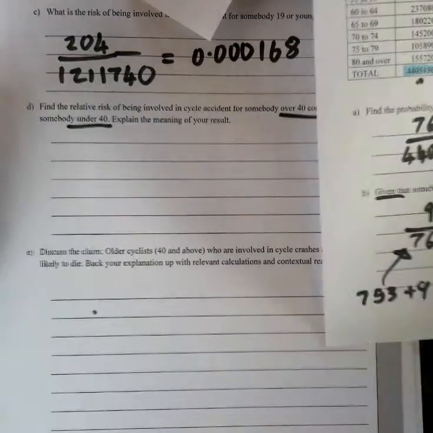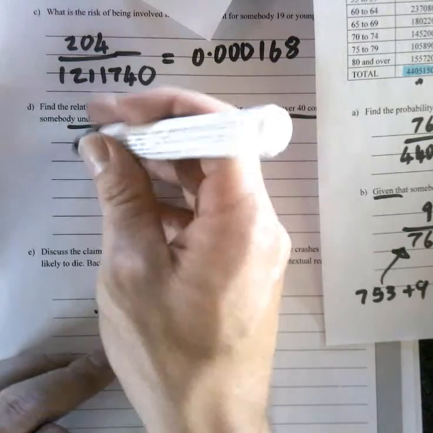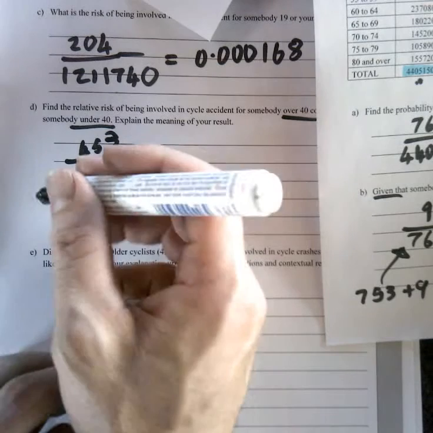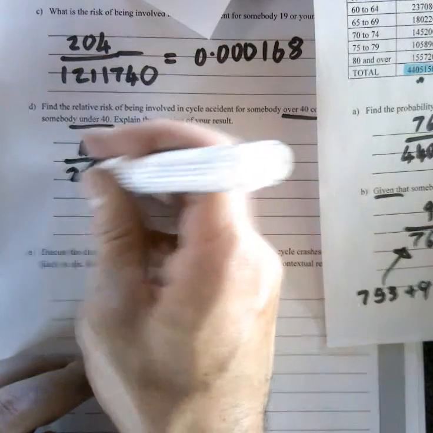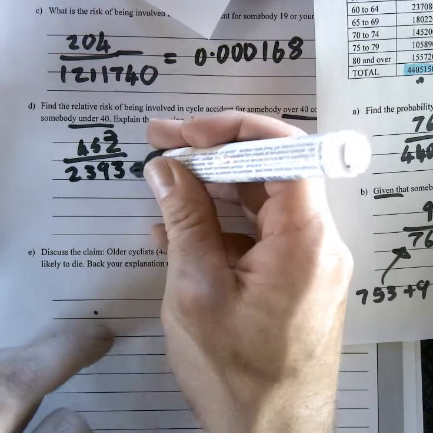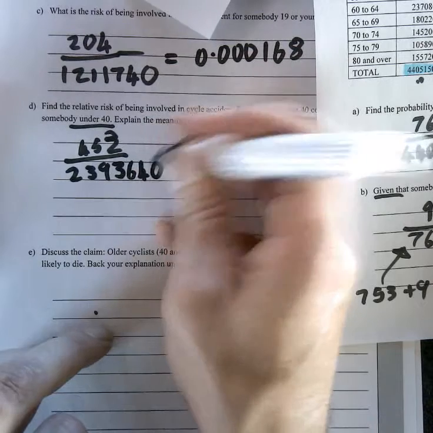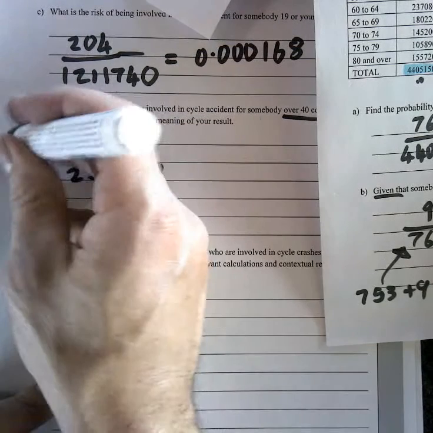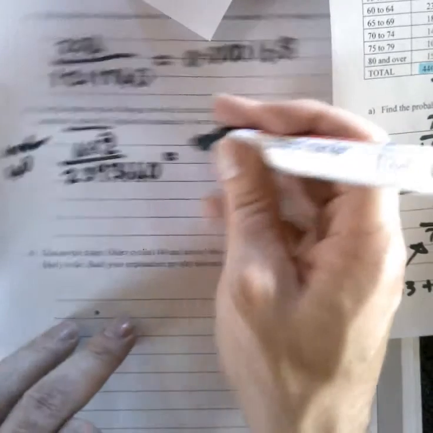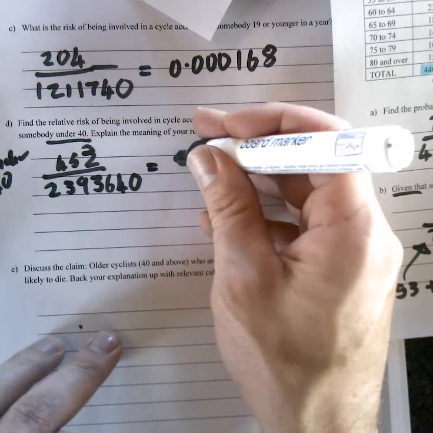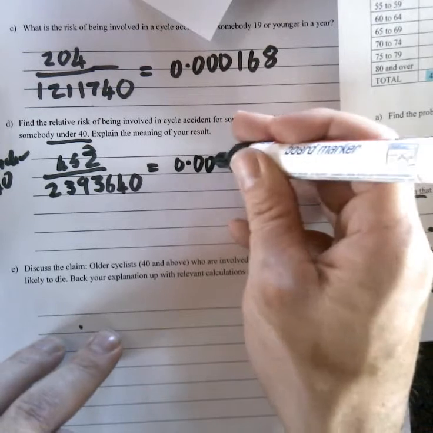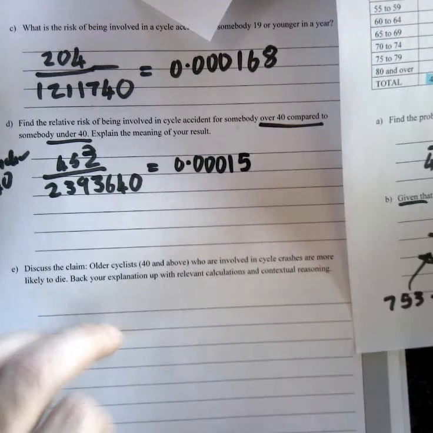The two numbers you get out of that is 453 over about 2.3 million, and that's the people who are under 40. As a decimal, we're getting 0.0, I might have this around the wrong way, so tell me if I'm wrong, please.